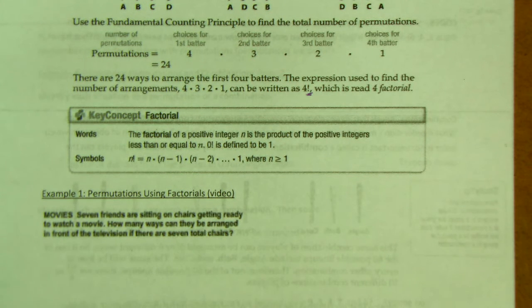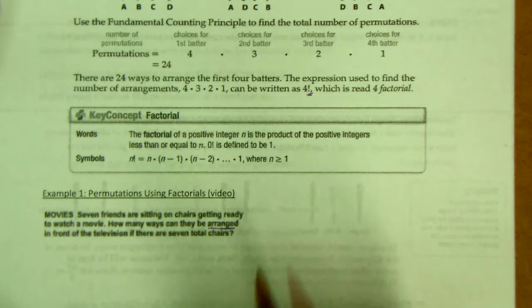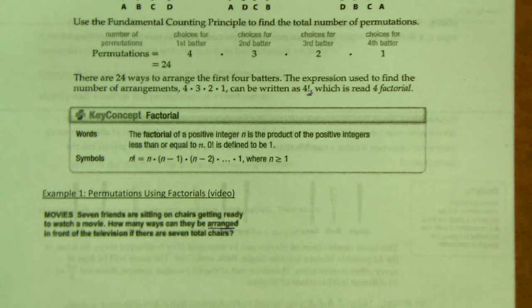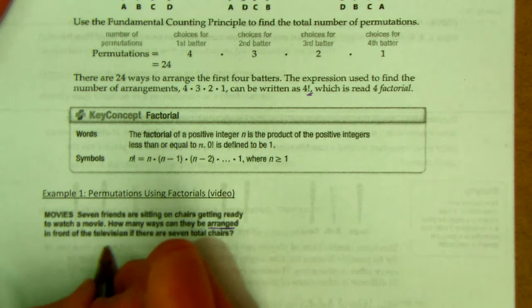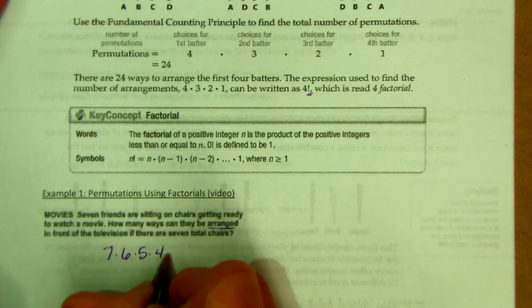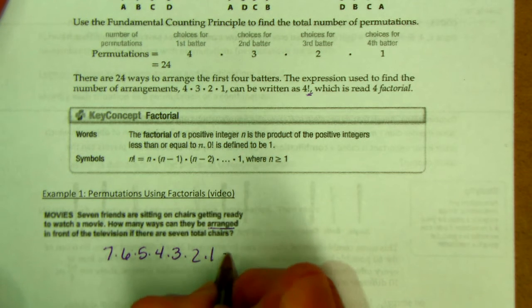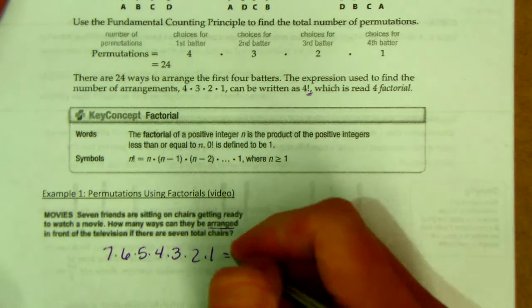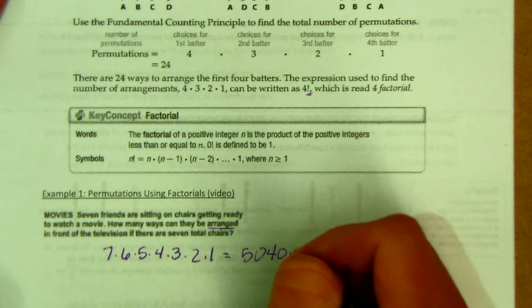Okay, so in that first example, 7 friends are sitting on chairs and they're getting ready to watch a movie. How many ways can they be arranged? I'm going to underline the word arranged because that is very, very important in this case, because arrangement matters. If they are arranged differently, it is a different outcome. And so we have 7 kids. They're all 7 being used. So 7 times 6 times 5 times 4 times 3 times 2 times 1, and that answer should be 5,040 ways. We will have some pretty big numbers today, so don't be surprised by that.